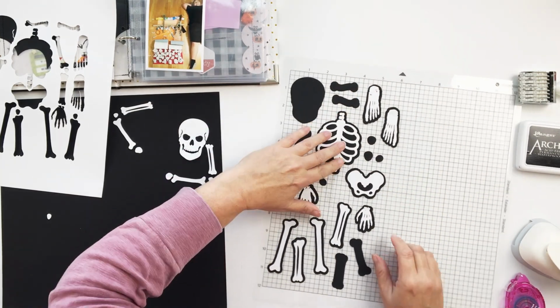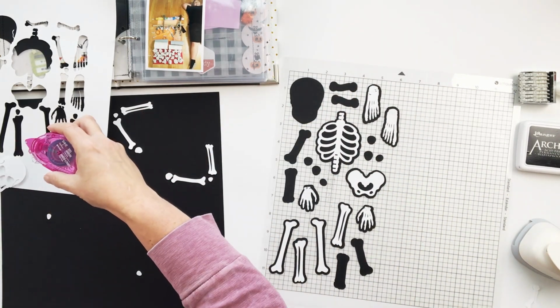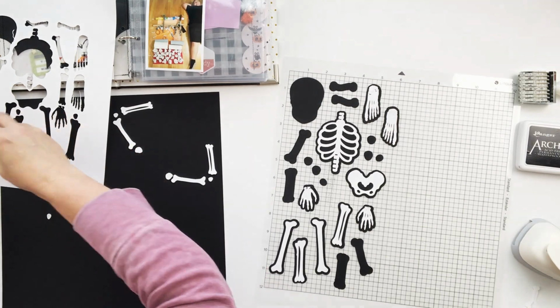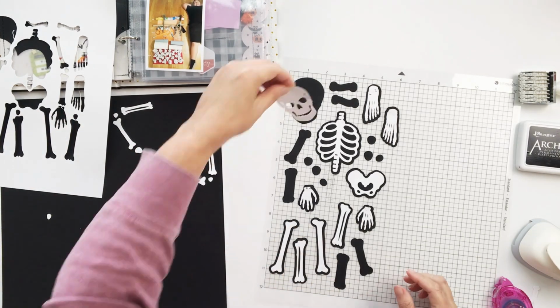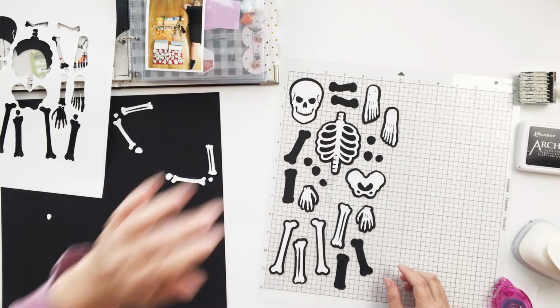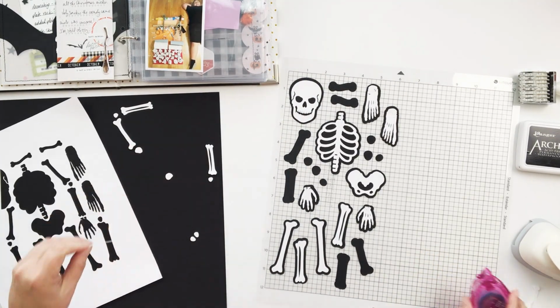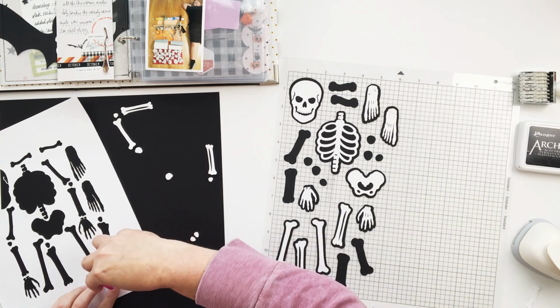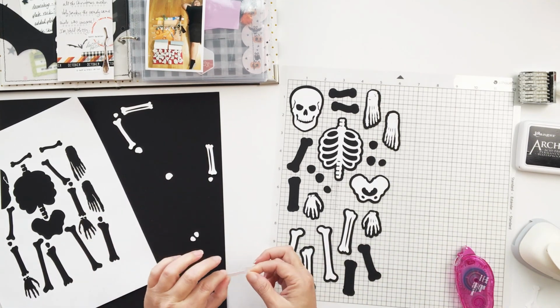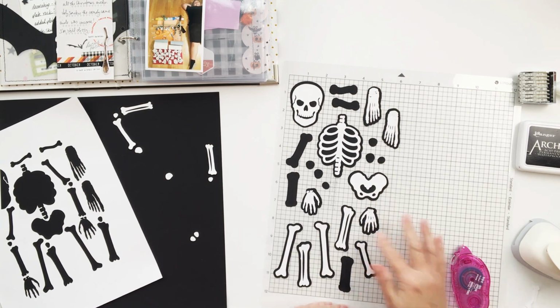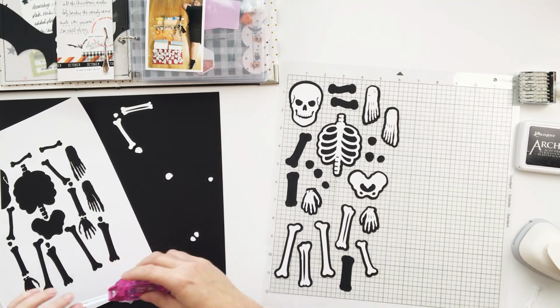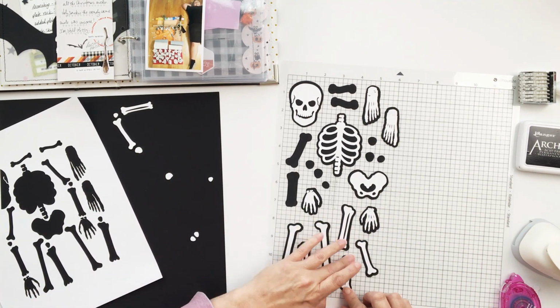I love sharing that because I hope that you're inspired from watching my process to let the product lead you on your creative process. It makes for some fun little pages that nobody else has.